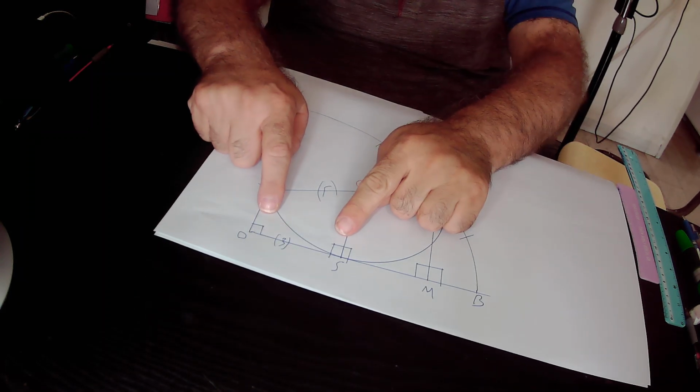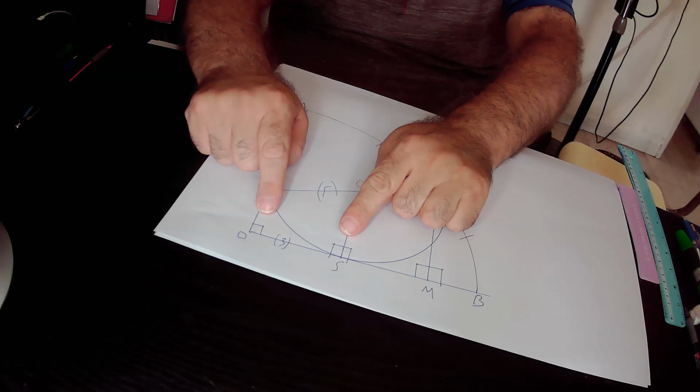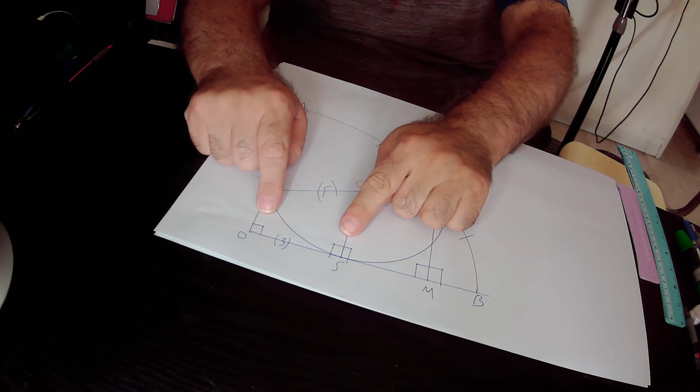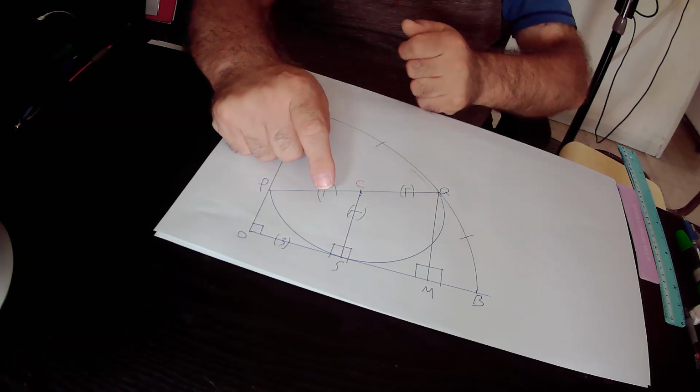Those two angles are defined as one-sided angles. The sum of those two angles is 90 degrees plus 90 degrees. It is 180 degrees, and because the sum of those two one-sided angles is equal to 180 degrees, they must be located between parallel lines. That is to say, PO is parallel to CS.